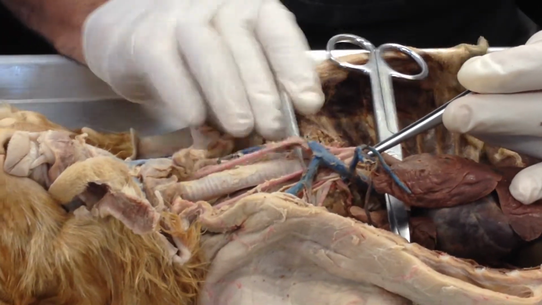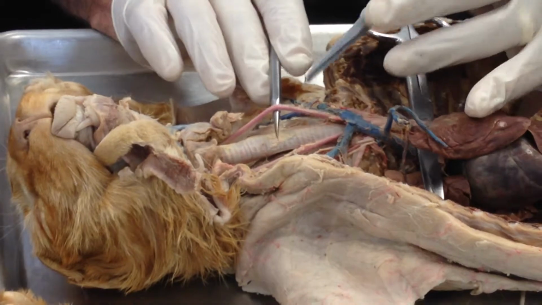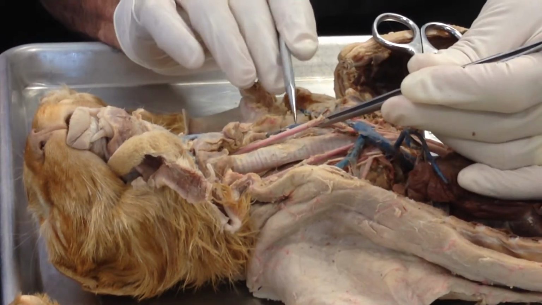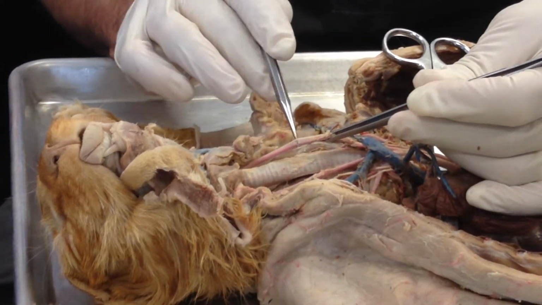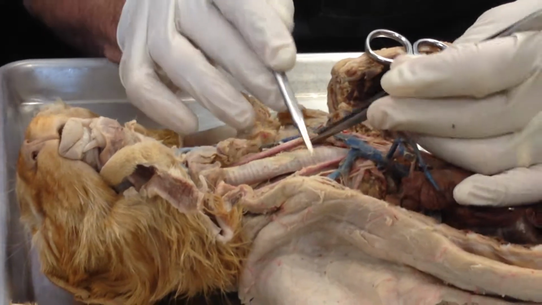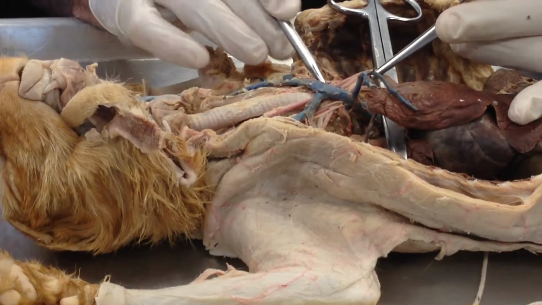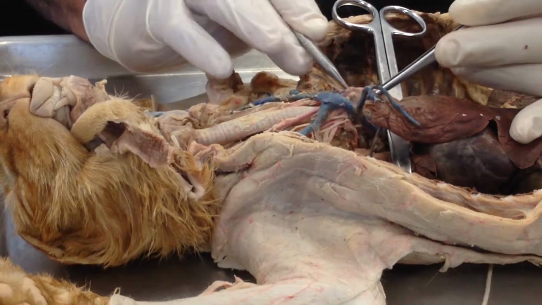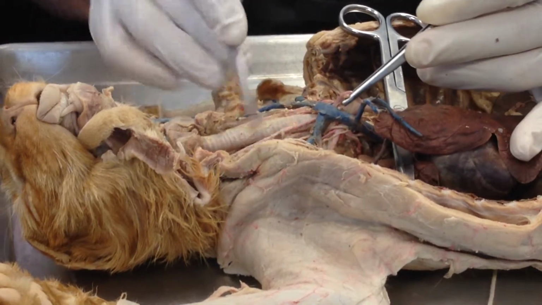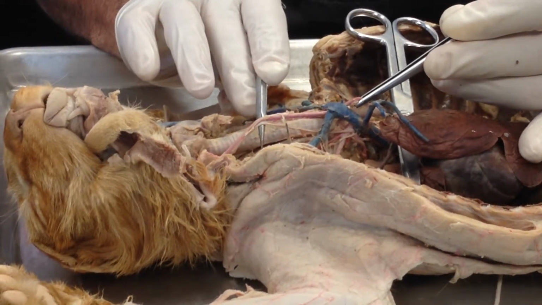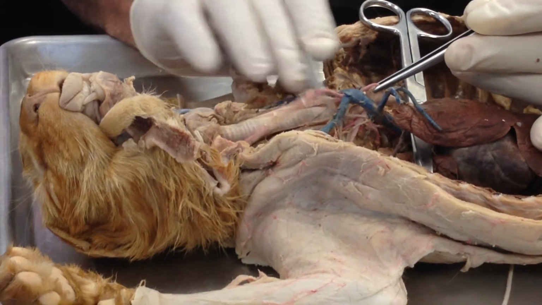Now on the far left hand side right there, that branch is the left carotid artery. And there we can actually see against the artery a branch of the vagus nerve. The middle branch, number 2, is the right carotid artery.